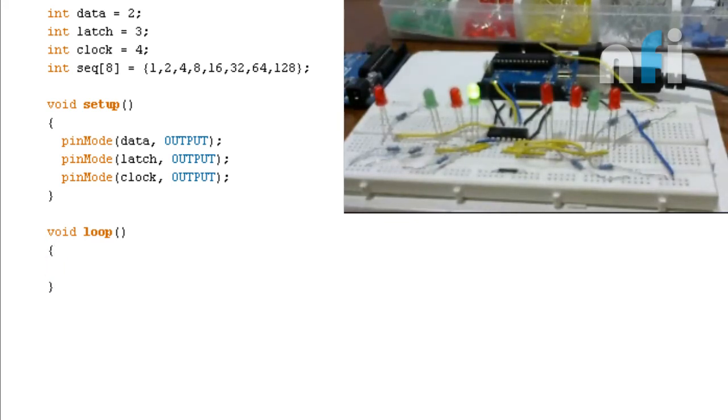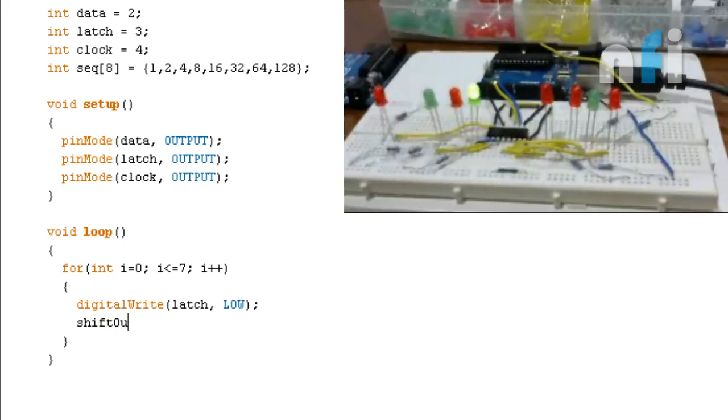Now here I want to turn on these LEDs one by one, so I'll write for i equals 0, and because my data goes from 0 to 7, i less than or equal to 7, i plus plus. First of all, digital write latch. I will turn off the latch pin first.